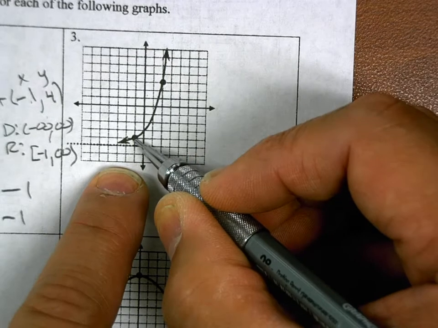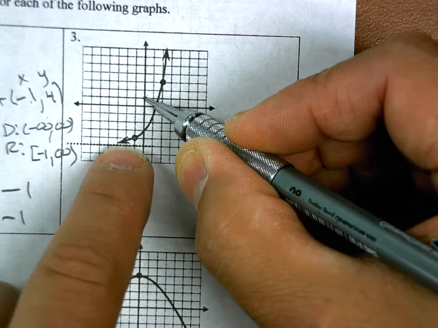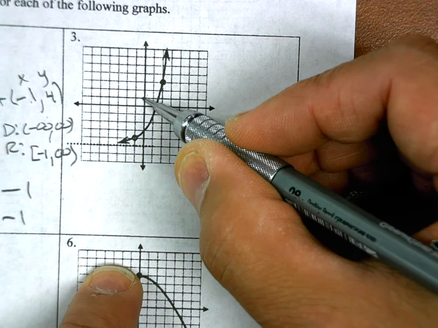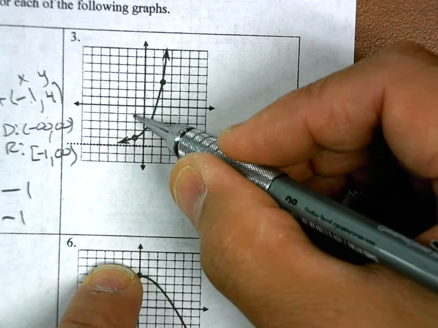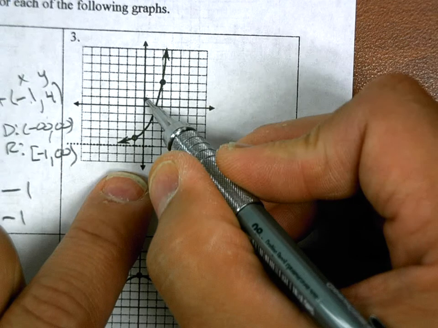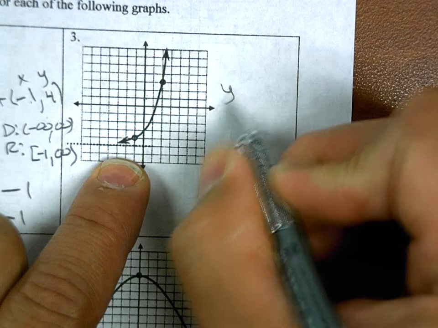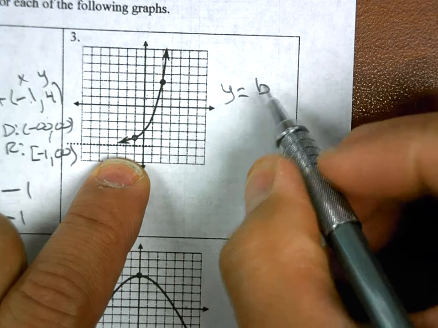To go from there, where my pencil is, to there, it looks like it goes left 1, down 1, 2, 3, 4, 5. Left 1 from the starting point, which is 0, 1, left 1, down 5. So y is equal to b, we'll get that in a second, left 1. So how do I write that?